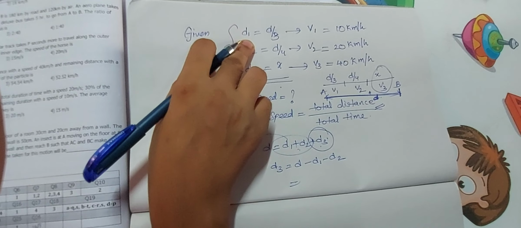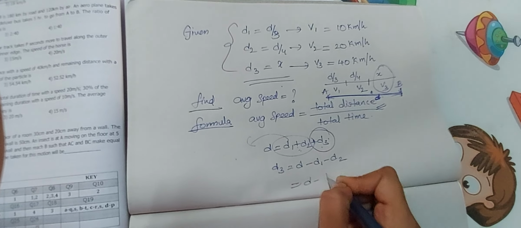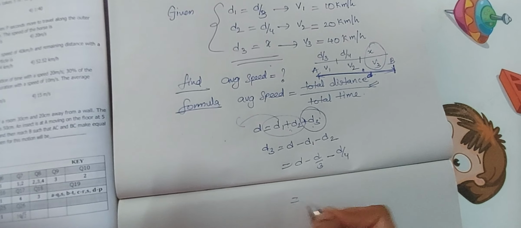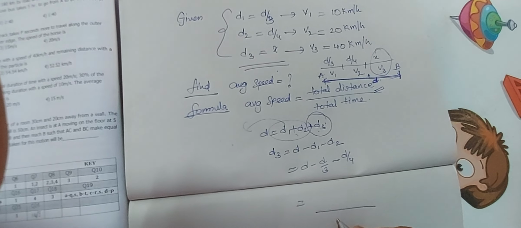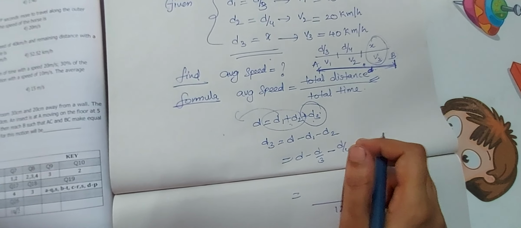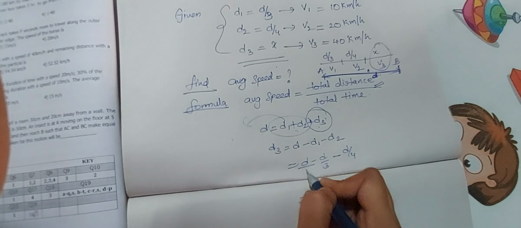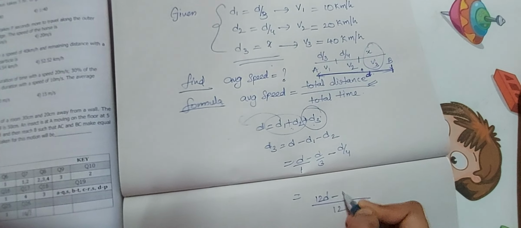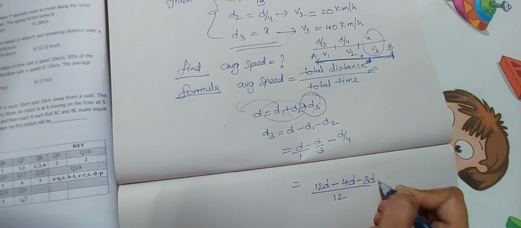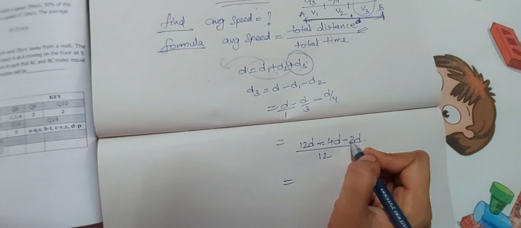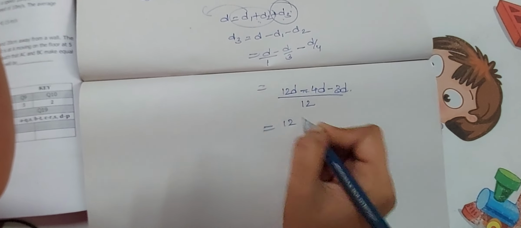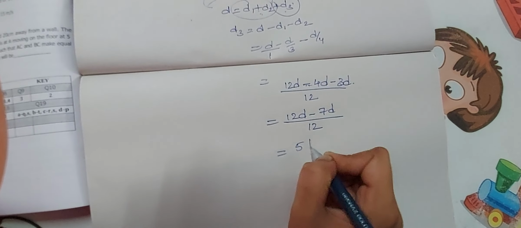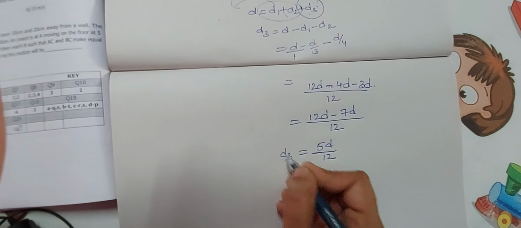So in the place of D1, it is D minus D by 3 and D2 is how much? D by 4. The same thing I am doing here. So now we have to take the LCM as 12 because for 3 and 4 the LCM is 12. Then nothing is there in the denominator, so we have to consider it as 1. Then it is 12D minus 4D minus 3D. All these two are minus, so we need to add them together. Then it is 12D minus 7D by 12. So this can be written as 5D by 12. This is all about we got only D3.